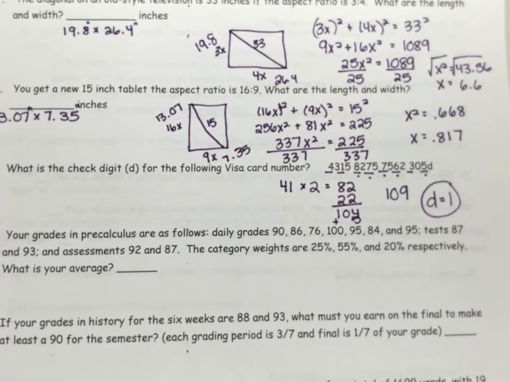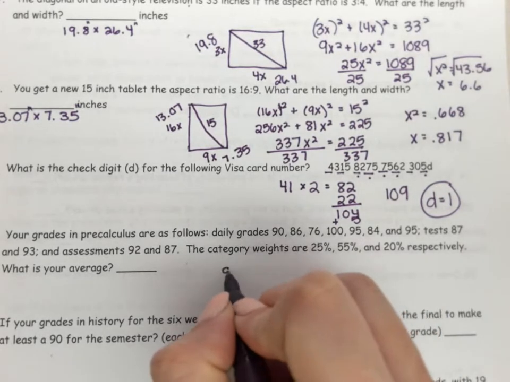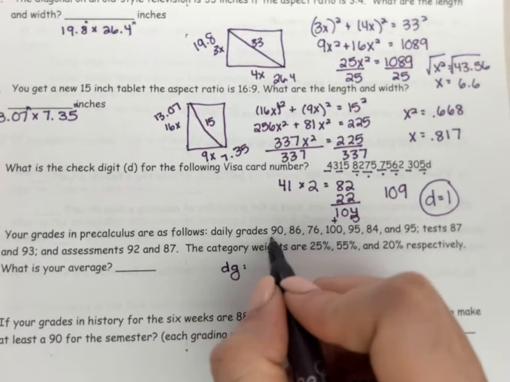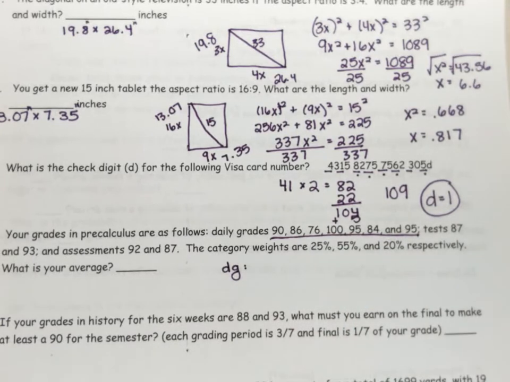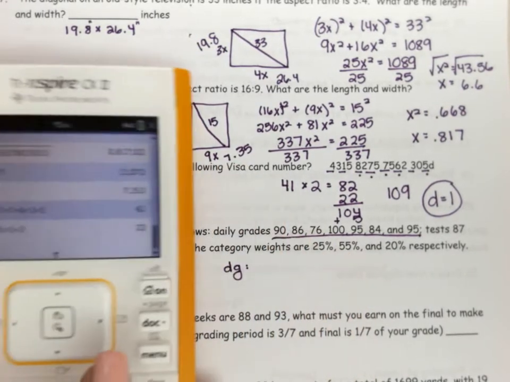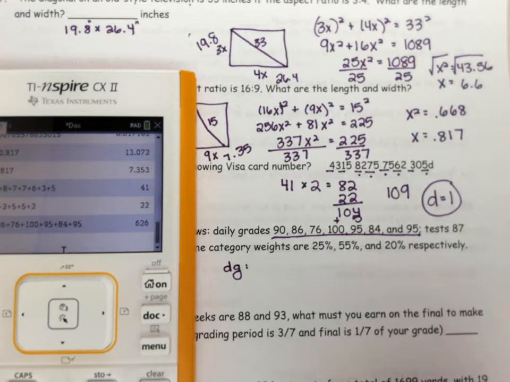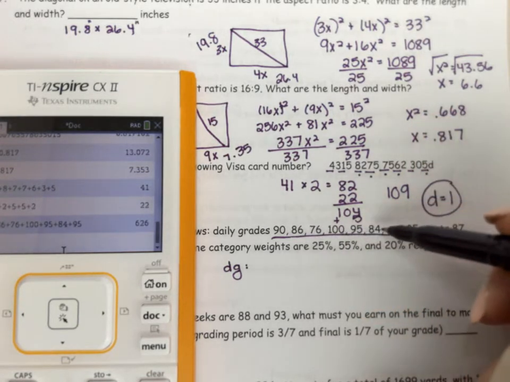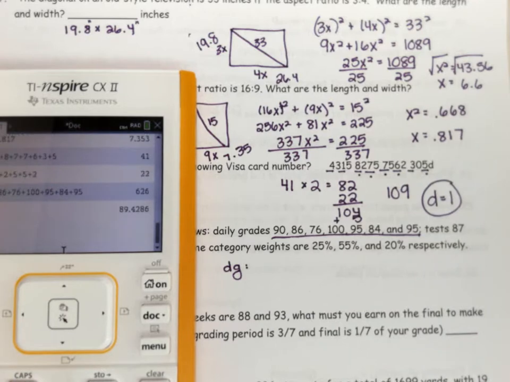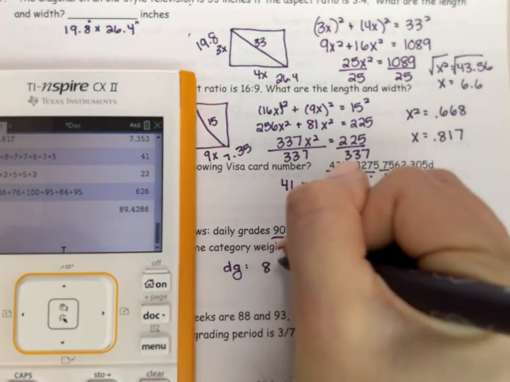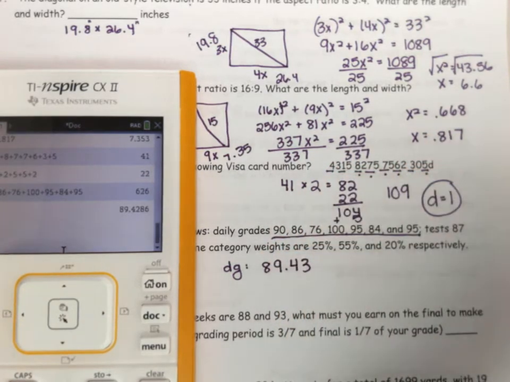The grades in pre-calculus are as follows. Your daily grades are these. So I'm going to find the average of all of those numbers. So I add them together, 90 plus 86 plus 76 plus 100 plus 95 plus 84 plus 95. And I divide that by 1, 2, 3, 4, 5, 6, 7 grades. So my daily grade average is an 89.43.